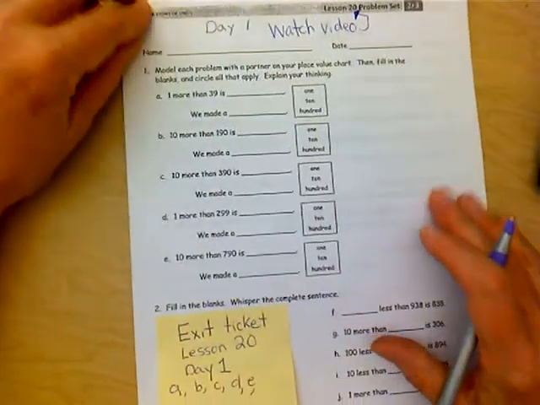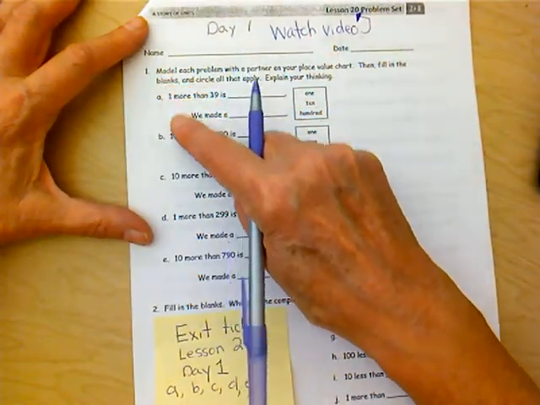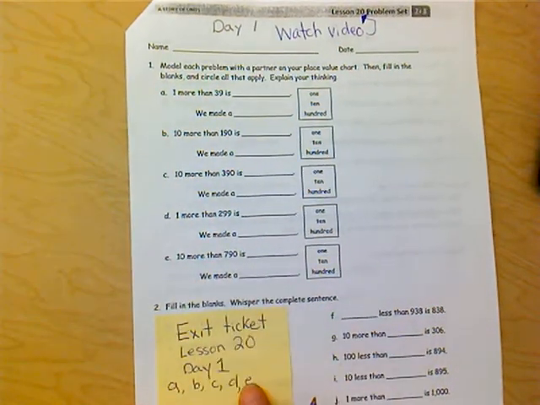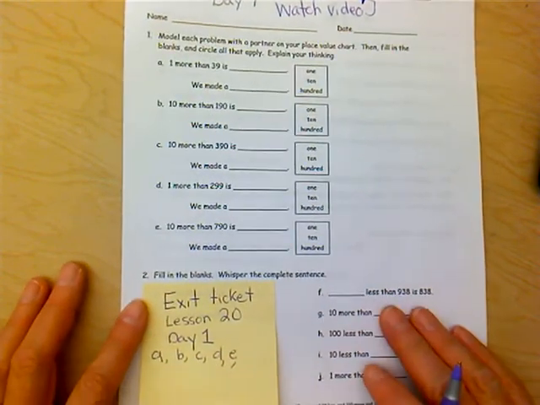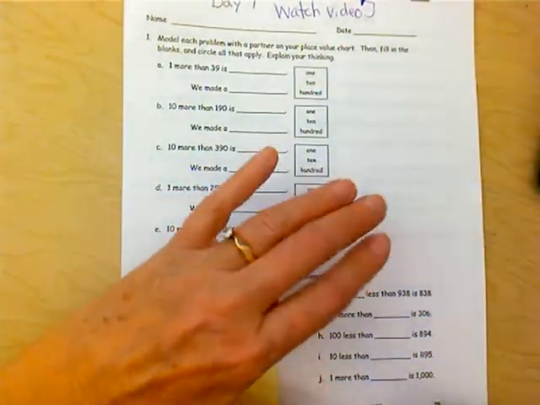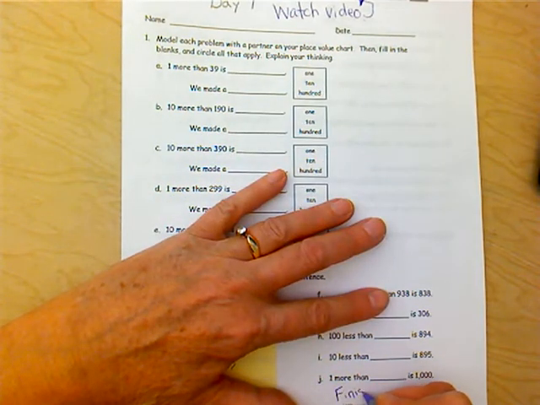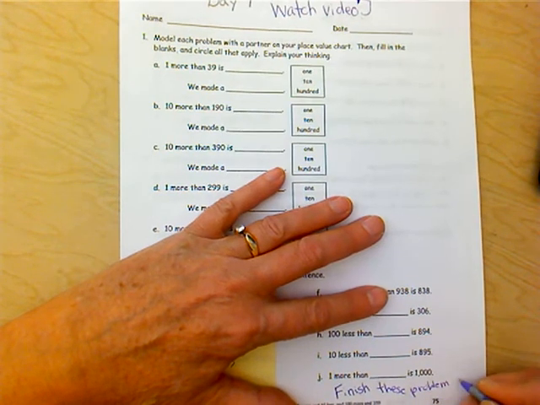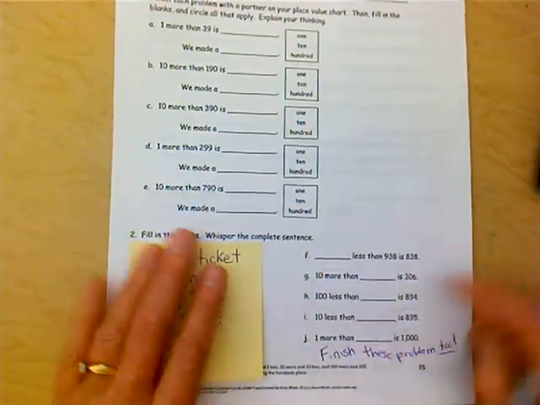Then you are going to do the problem set. You are going to be doing problems 1 all the way through E. And these problems here, number 2, A, B, C, and D, are your exit ticket. So that's what we'll be looking for. And then you do need to complete this, finish. Just like last week, finish these problems 2. So these problems as well. You are going to be finishing these problems as well.